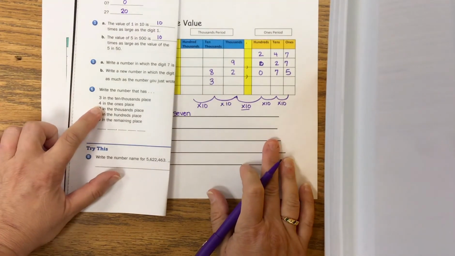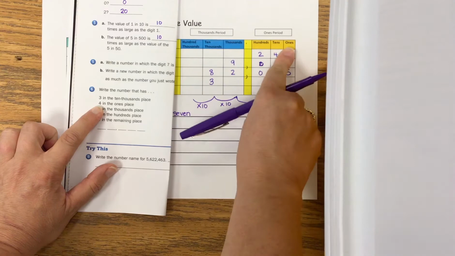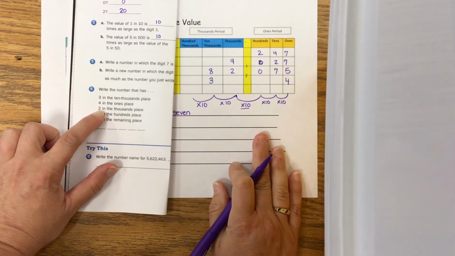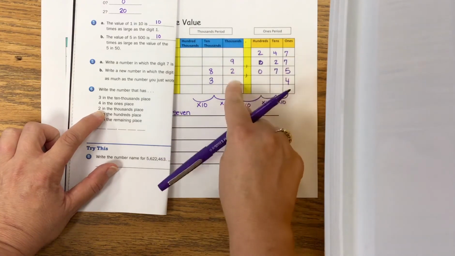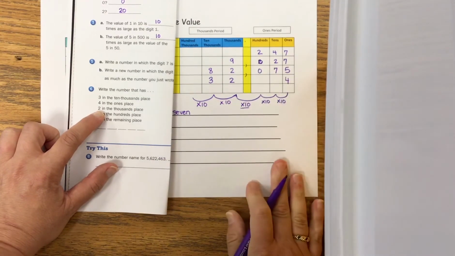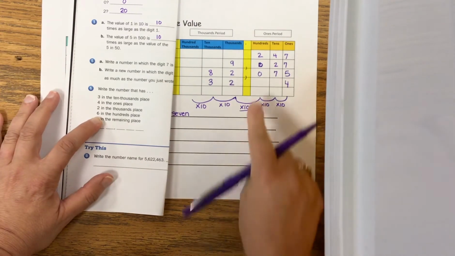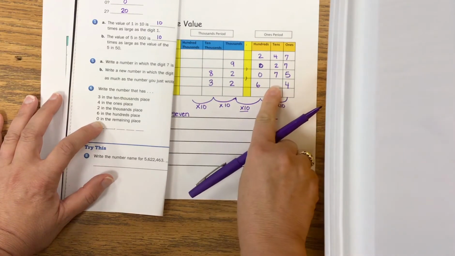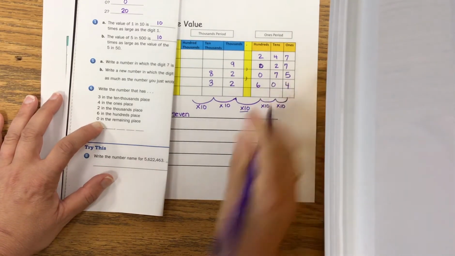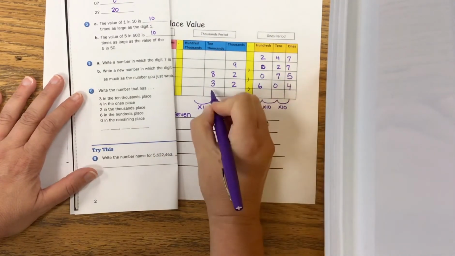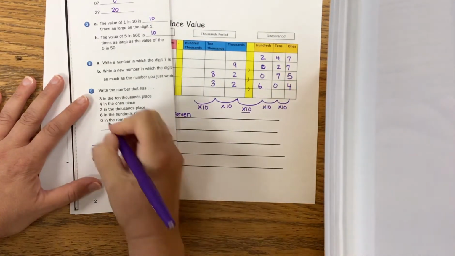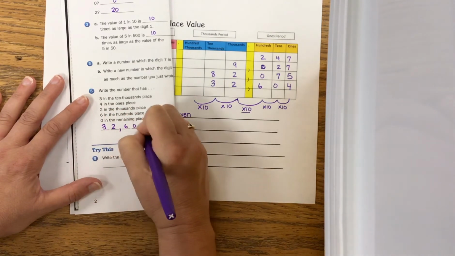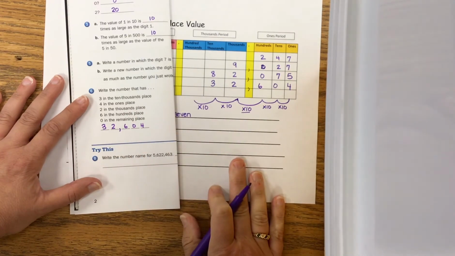Then it says to put a 4 in the ones place. The ones place is here, so I'm going to put a 4 there. A 2 in the thousands place. Thousands is here, so I'm going to put a 2 here. A 6 in the hundreds place. So hundreds is here, I'm going to put a 6 there. And a 0 in the remaining place. So that number that I wrote is 32,604. Okay, let's move on to the next one.